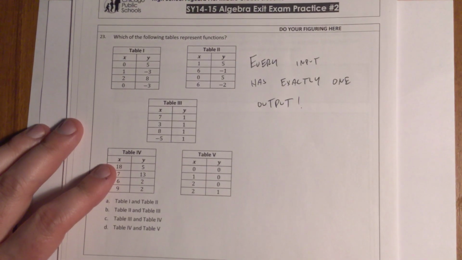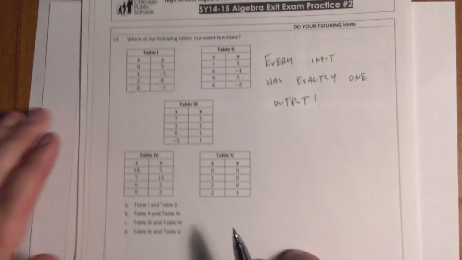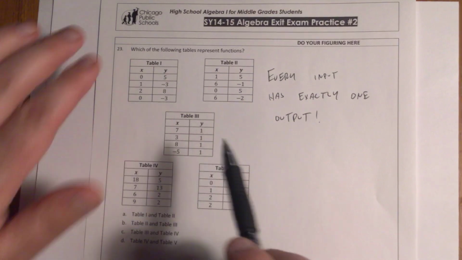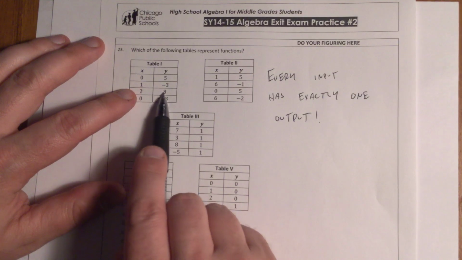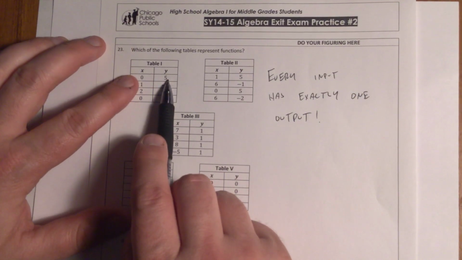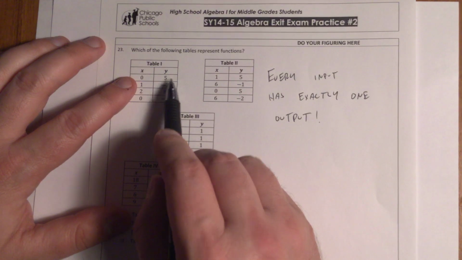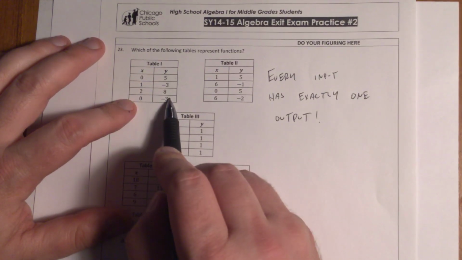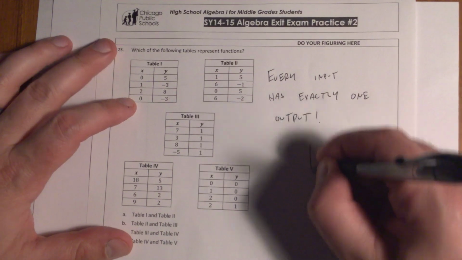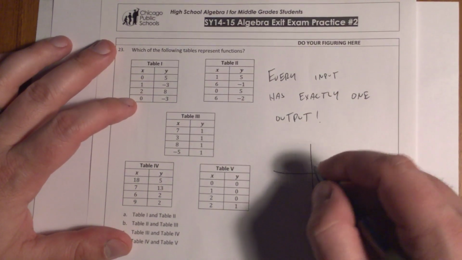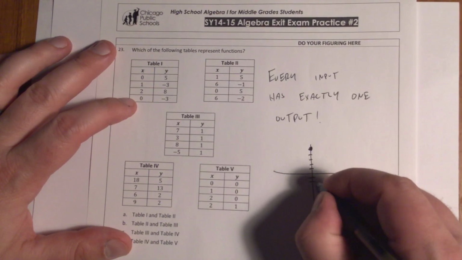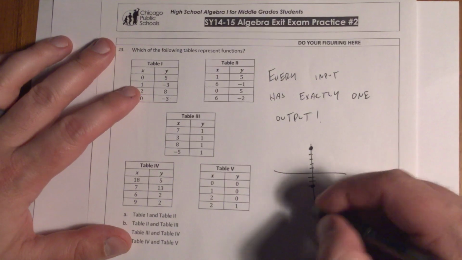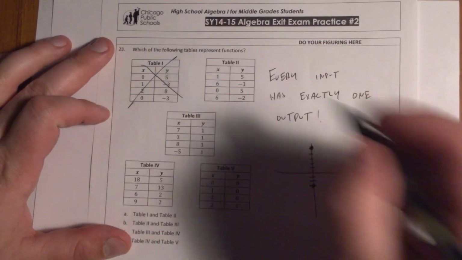Okay? So x's are my inputs and y's are my outputs. If you think about this function, if I put 0 into my function, my output is 5. If I input 1, I get negative 3, 2, and 8. Well, the first time I input 0, I got 5. The second time I input 0, I got negative 3. So if I think about graphing it, there's 0 and 5, and there's 0 and negative 3. So this input of 0 has 2 outputs, not a function.